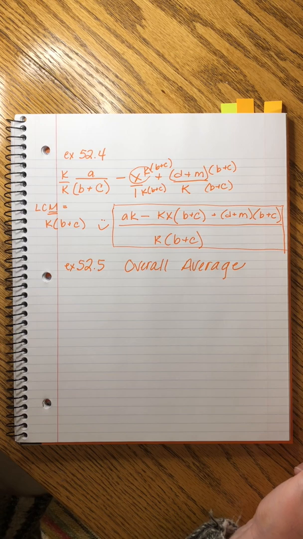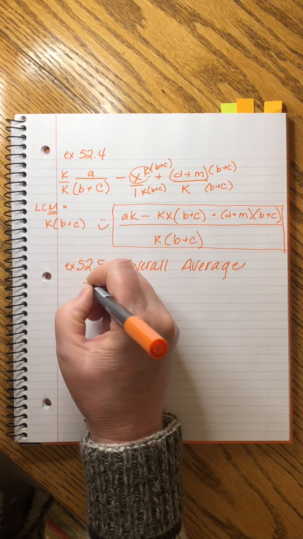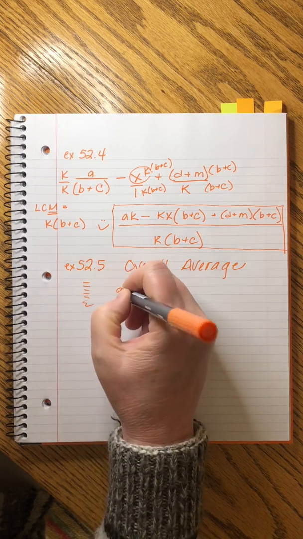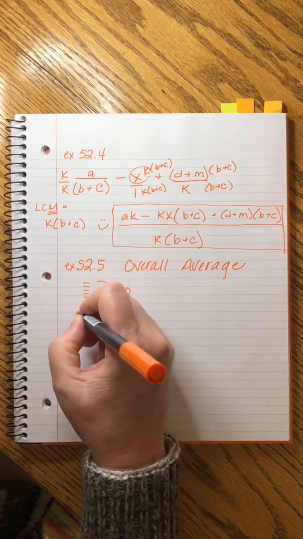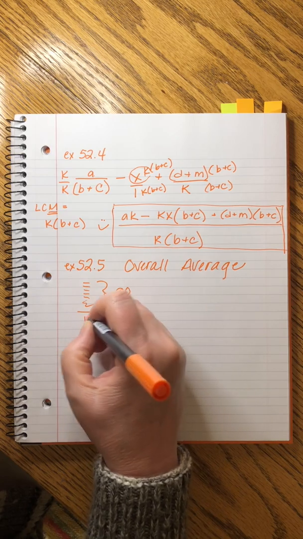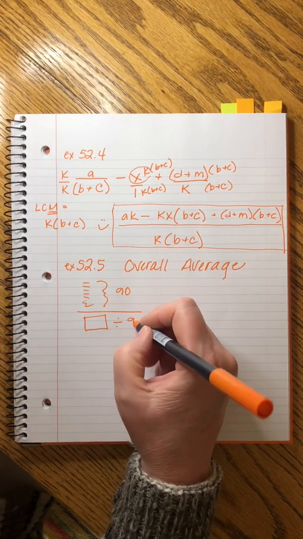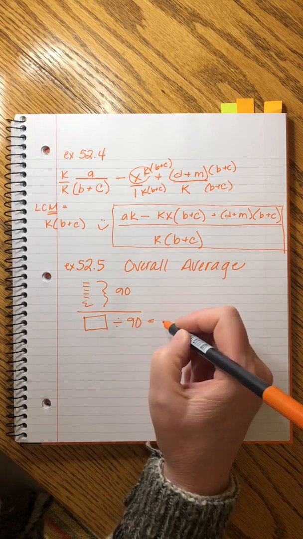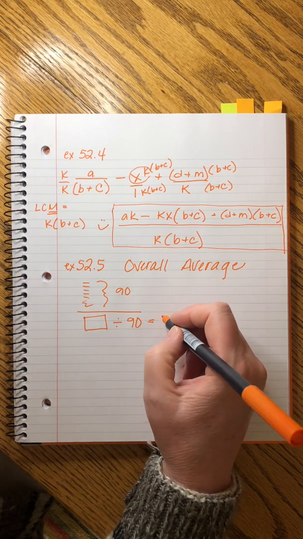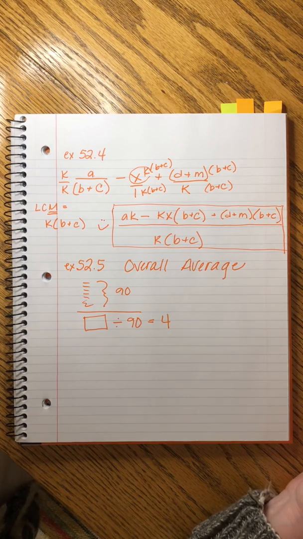The average of the first 90 numbers was 4. Okay, so what we did was we took a bunch of numbers. There were 90 of them. We added them up. We divided them by 90 because that's how many items there were. And we got an average number of 4. All right.